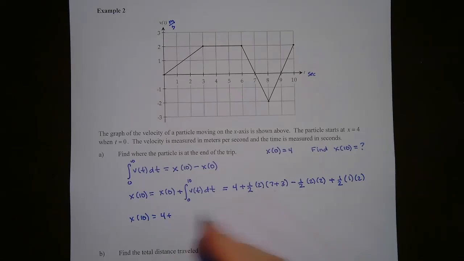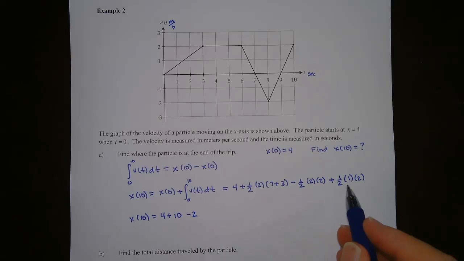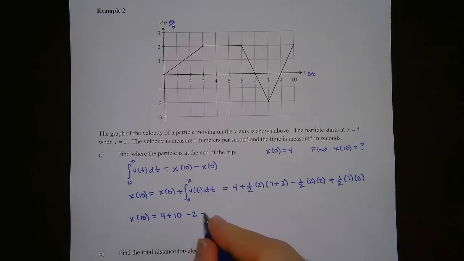And this is 10, so plus 10. This would be minus 2. And then this would be plus 1. Okay, so x of 10 would equal 4 plus 10 is 14, 12, 13, right? So now we know at the end of the trip, it's at 13 on the x-axis, okay?